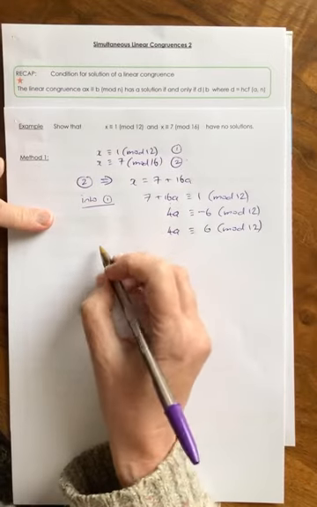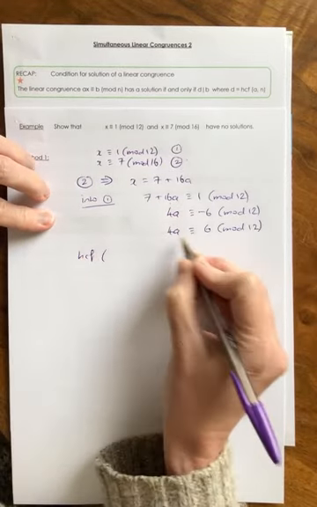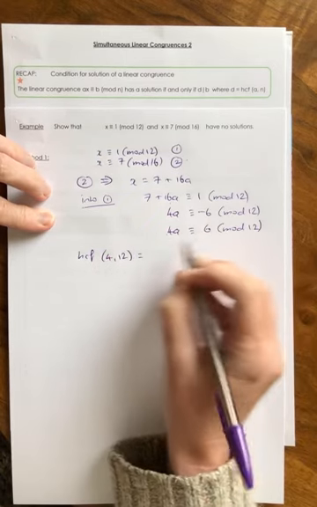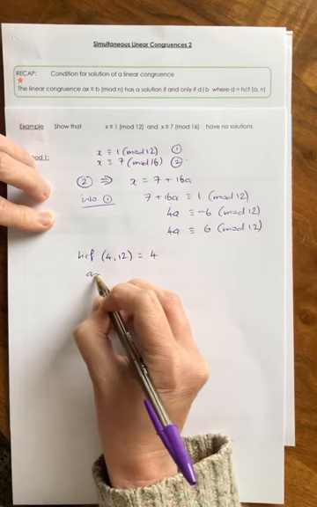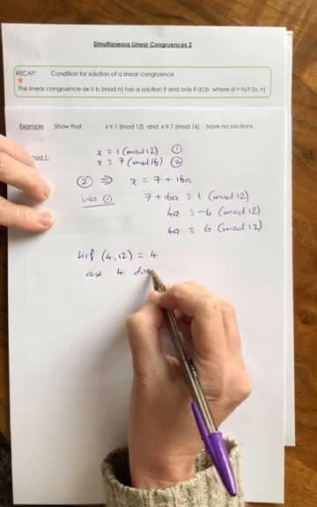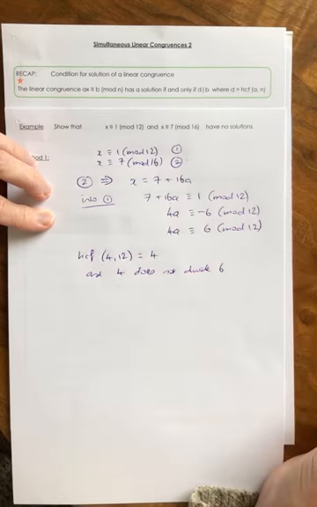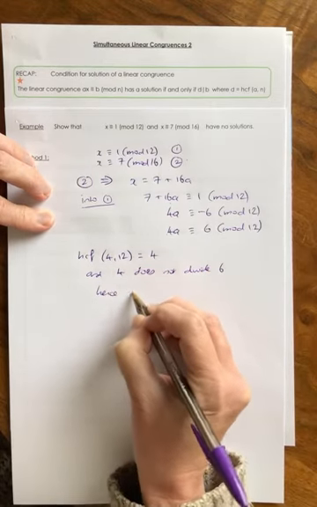I know that the HCF of 4 and 12 is equal to 4, and 4 does not divide 6, hence no solution.